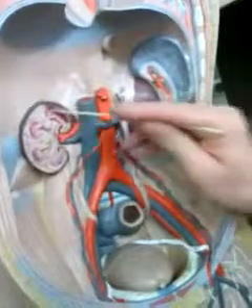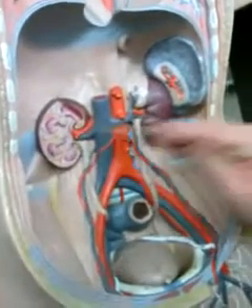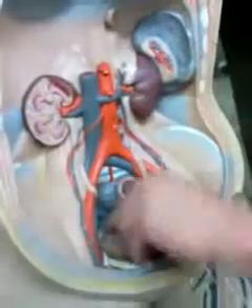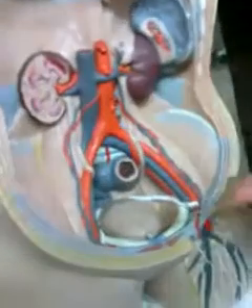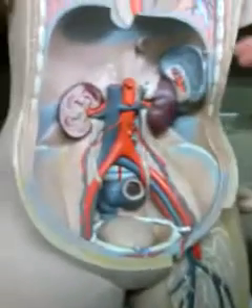Kidneys, cortex, renal pyramids of the renal medulla, hilum where the blood vessels enter, urinary bladder right down here, urethra here, ureters here and here, spleen of course.